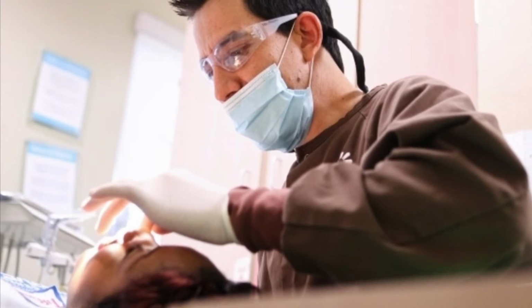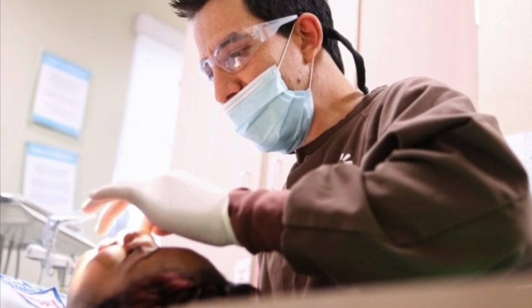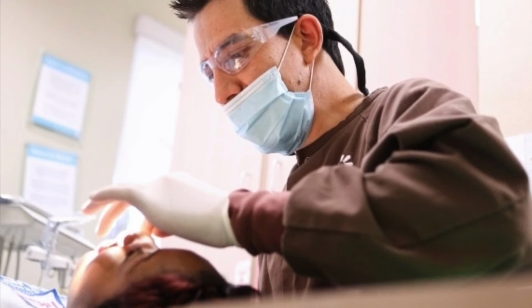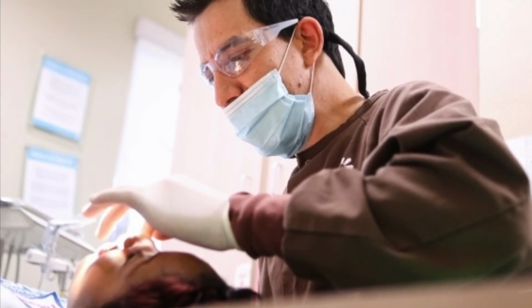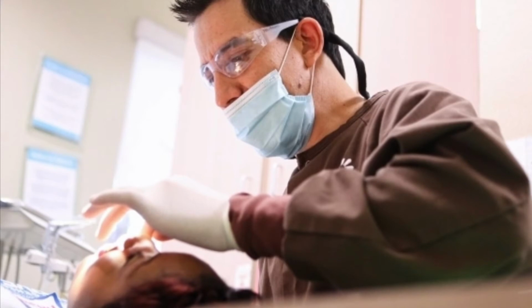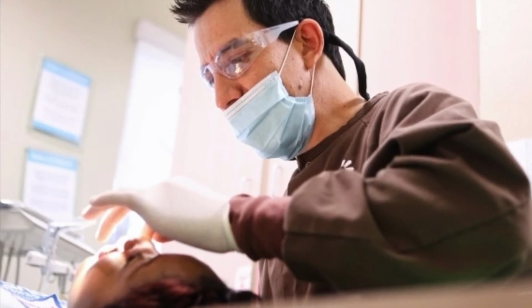The working length is necessary because it establishes the length of the tooth at which the canal preparation and subsequent obturation are to be completed. Again, to establish the length of the tooth at which the canal preparation and subsequent obturation are to be completed.